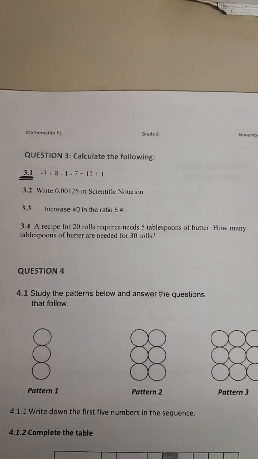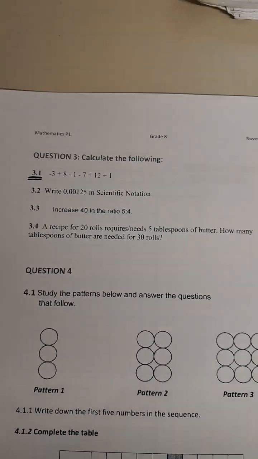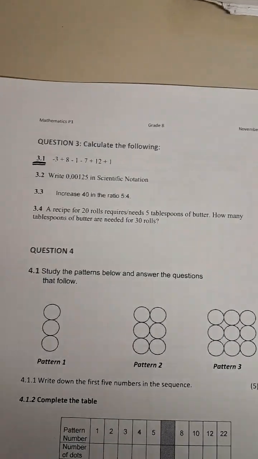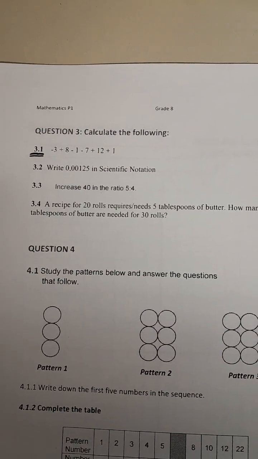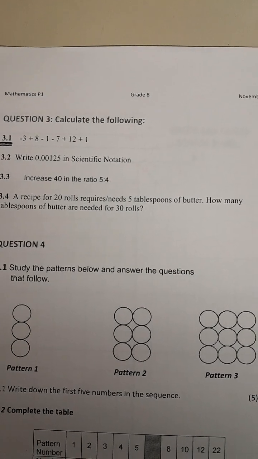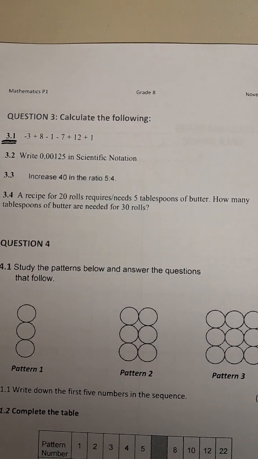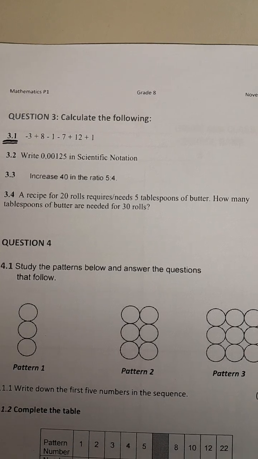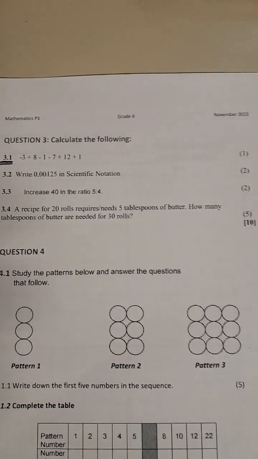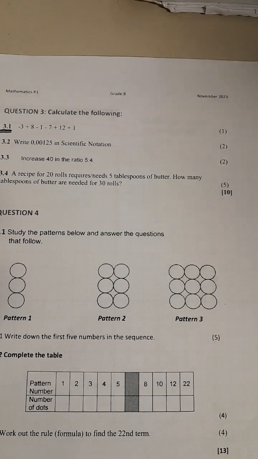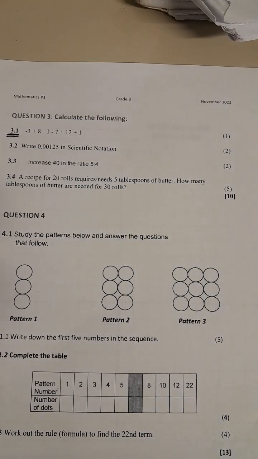Then last but not least, 3.4. 3.4 says a recipe for 20 rolls requires or needs 5 tablespoons of butter. How many tablespoons of butter are needed for 30 rolls? Now this is very important. Just want to highlight something that is very critical and crucial here.